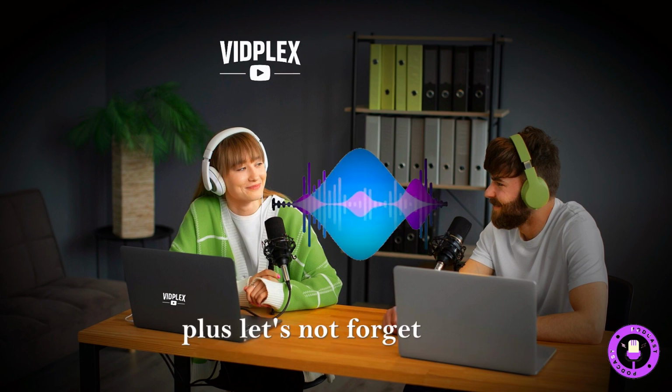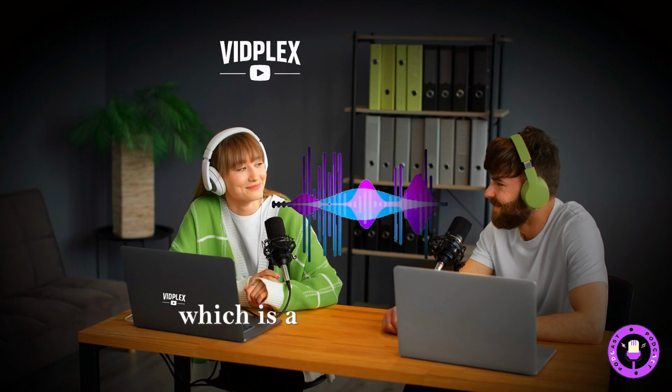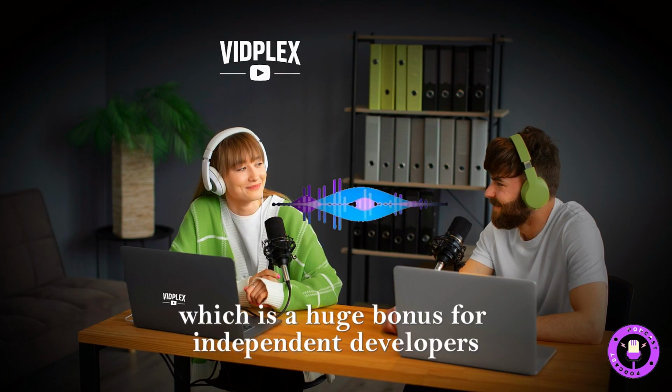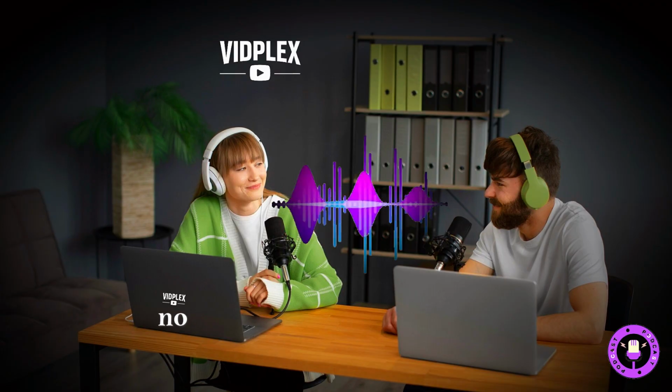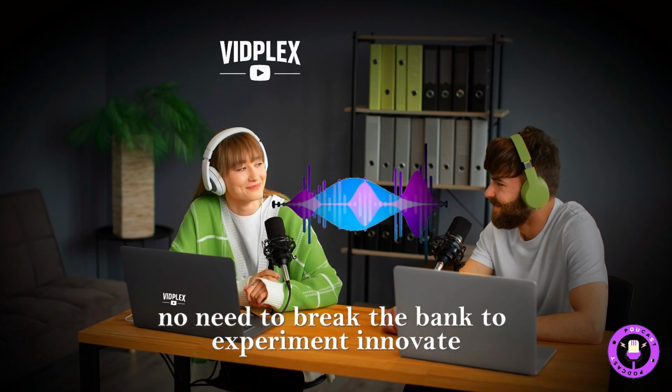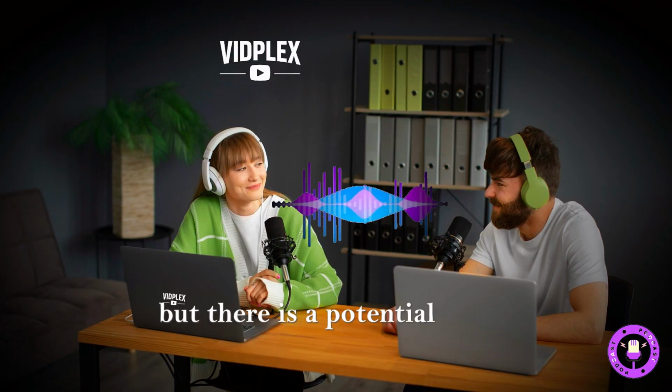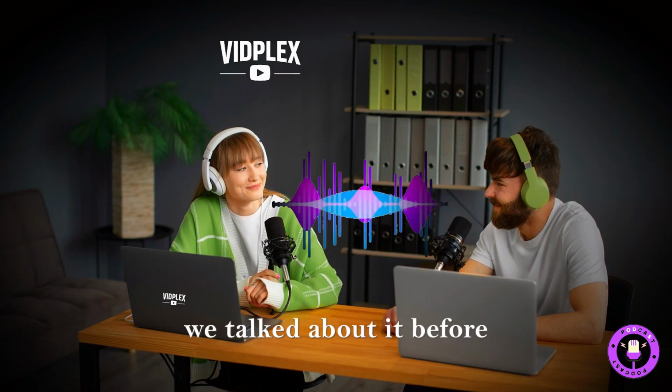Plus, let's not forget, DeepSeek is free to use, which is a huge bonus for independent developers or small teams. Yeah, no need to break the bank to experiment and innovate. But there is a potential trade-off. We talked about it before.